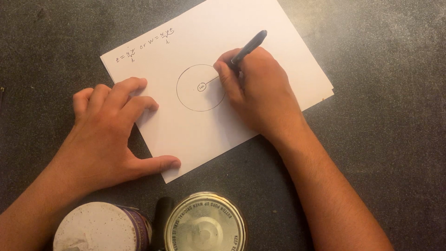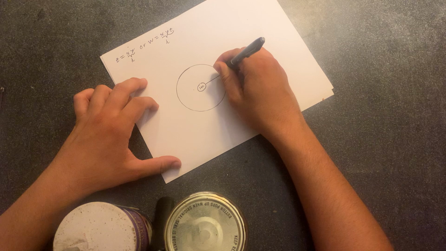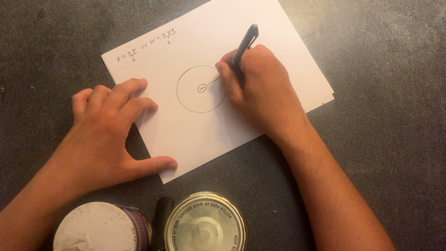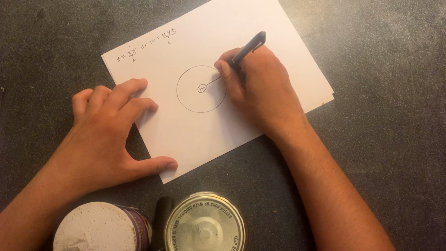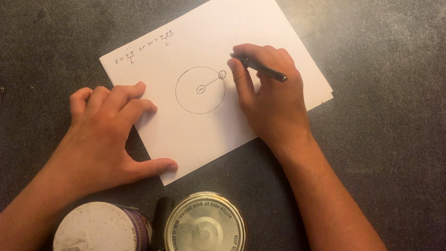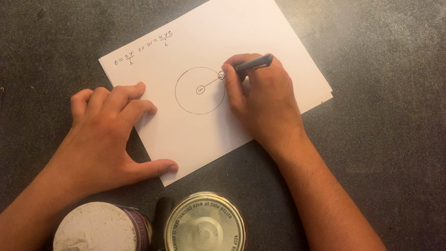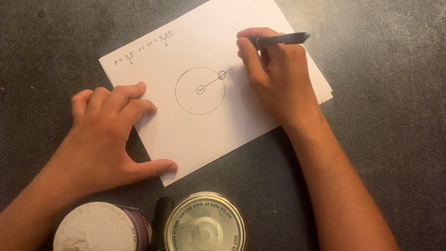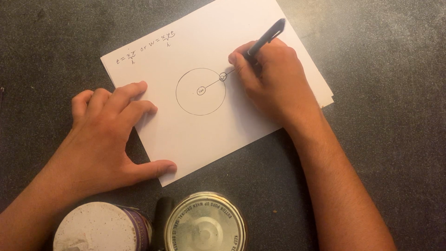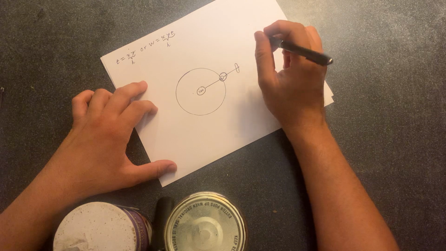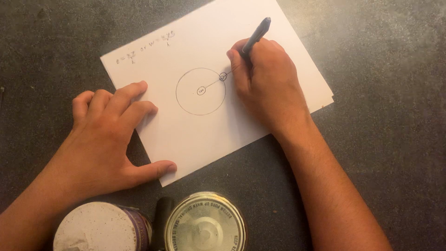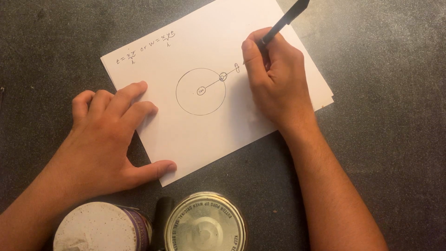So the first Lagrangian point, so this is going to be Earth, and then what orbits around the Earth is going to be the moon. I know these aren't perfect circles, but just bear with me. And then what goes past this is another orbit. And you have another planet that orbits around here.